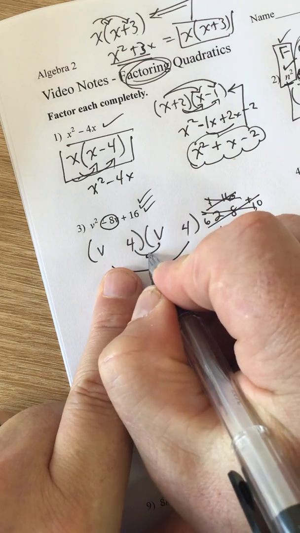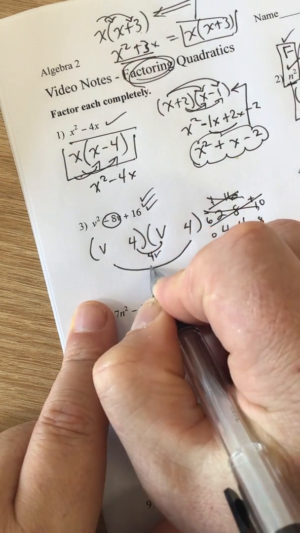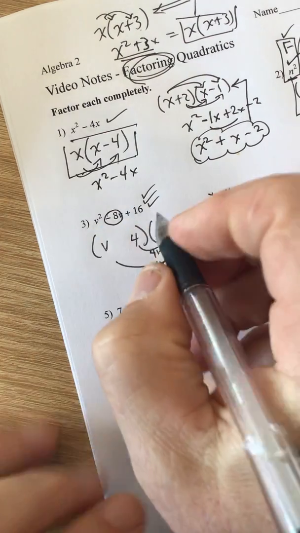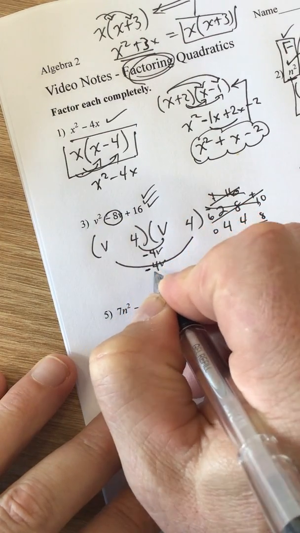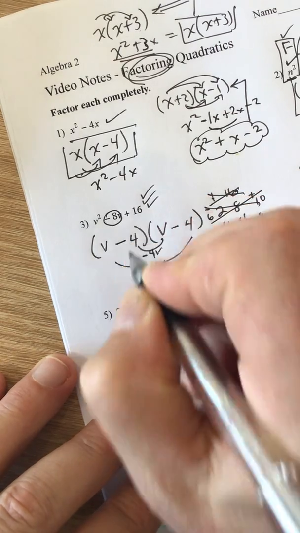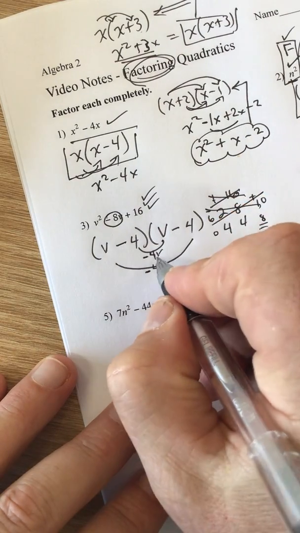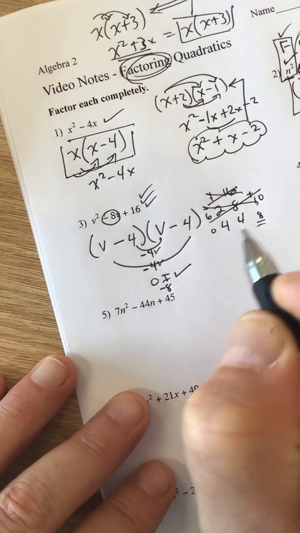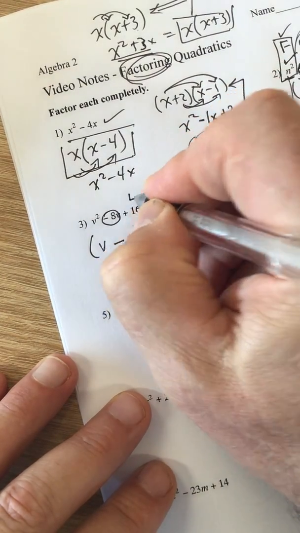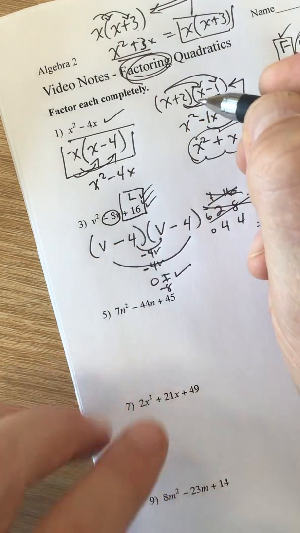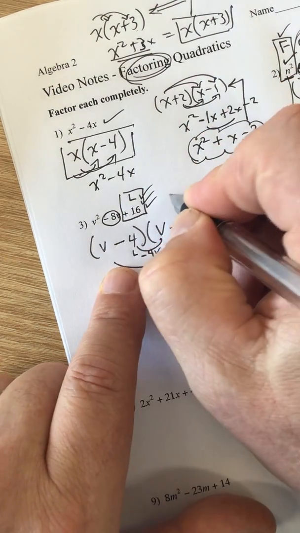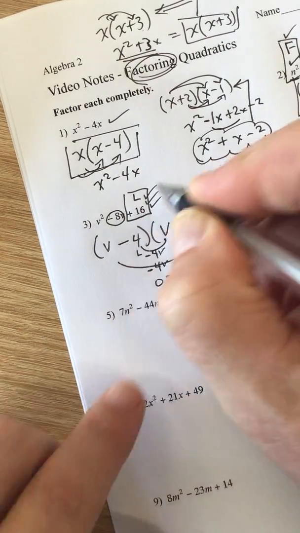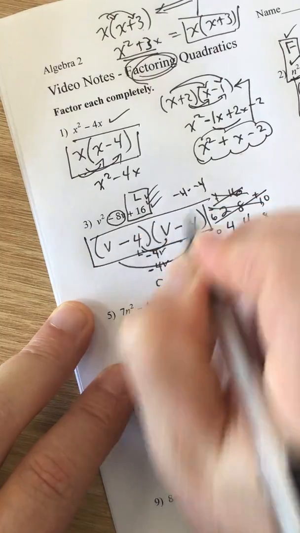Okay, 4 times v is 4v on the inside, 4 times v is 4v on the outside. I need those to become a -8. Well, if I do -4 plus -4, that would be -8, so I'll make them negative and negative. Okay, that makes the outers and inners work to -8. But I still have to have the last part work. The last has to be multiplied to positive 16. So this last is -4, this last is -4. Sure enough, -4 times -4, positive 16. I got it to work.